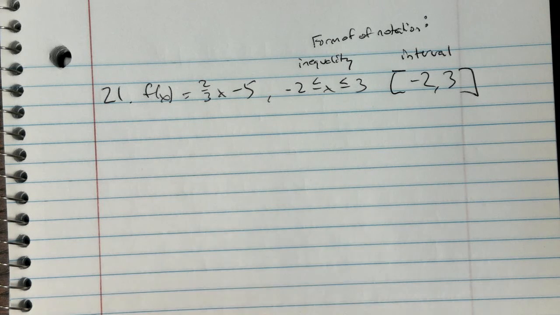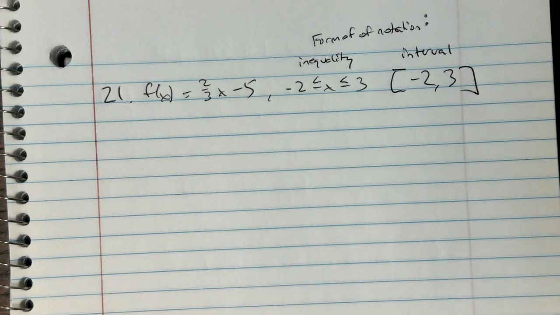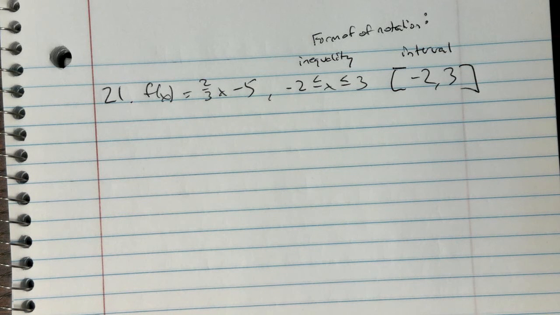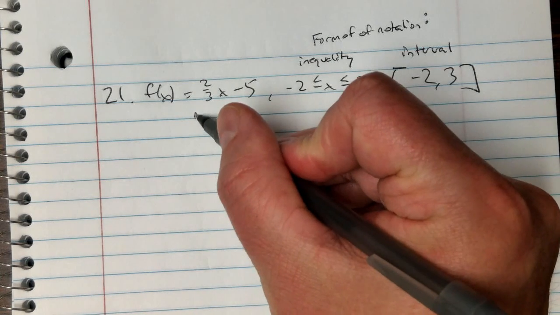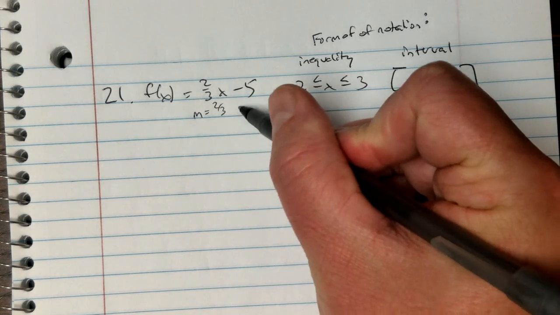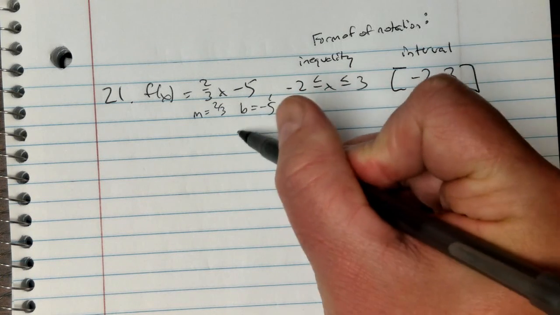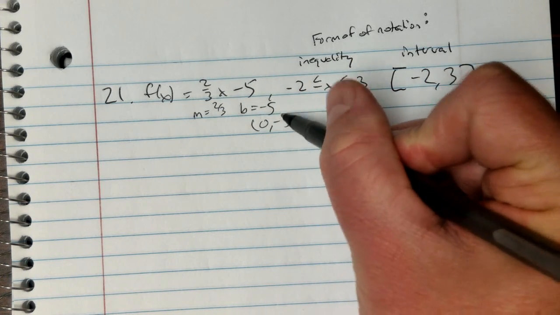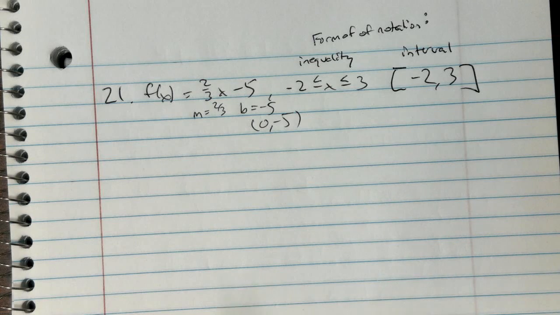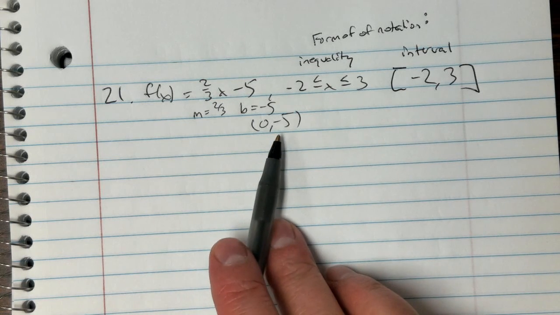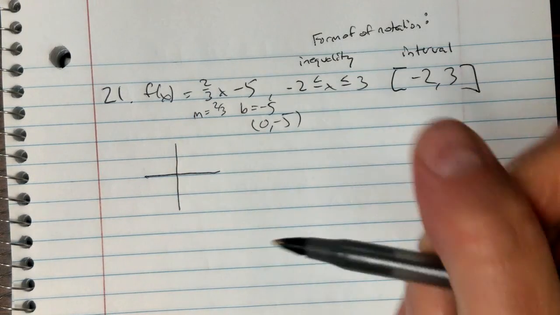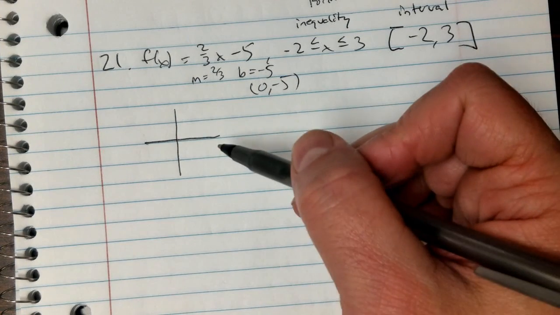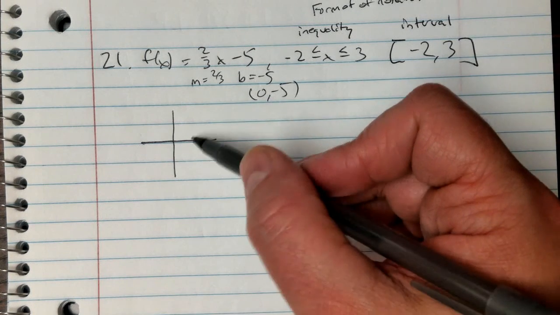So just as a quick review about that, now what we need is to graph it. This is just a linear function. We know our slope is 2/3. Our y-intercept's negative 5, so that means it goes through 0, negative 5. If you want to use your calculator to graph this, you can, but remember in college algebra and on other tests, sometimes you may have to not use the calculator.